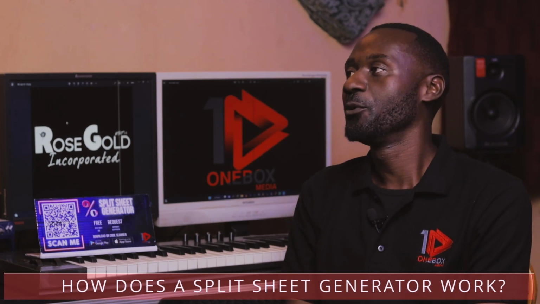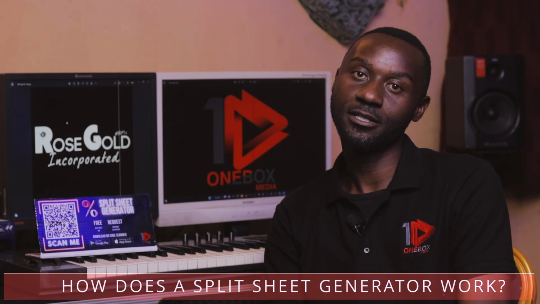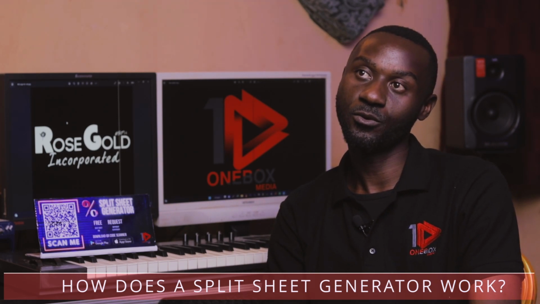So a split sheet generator works in two ways. There's the online version, which you can access on our landing page through a link, or what we are calling a hypertext. There's also the offline version. An example is the same QR code split sheet generator.